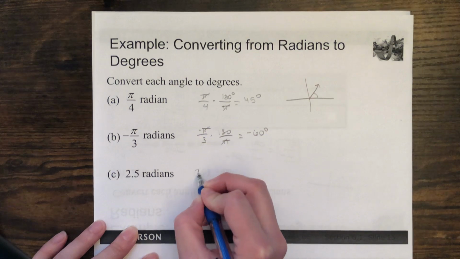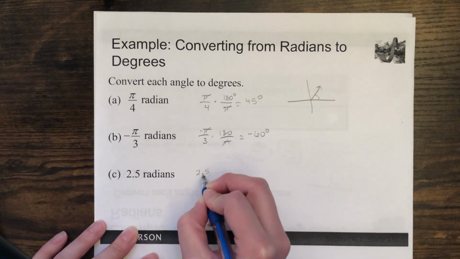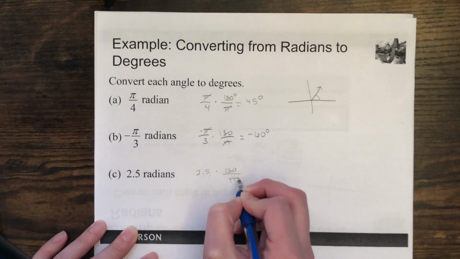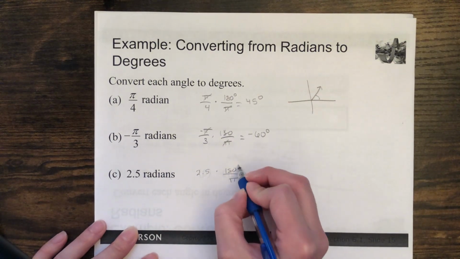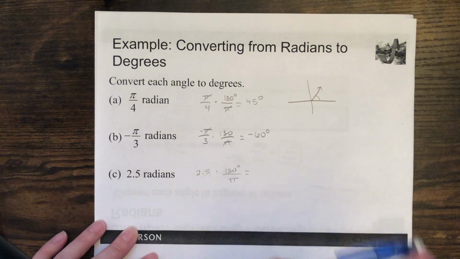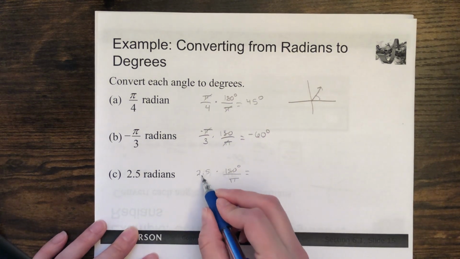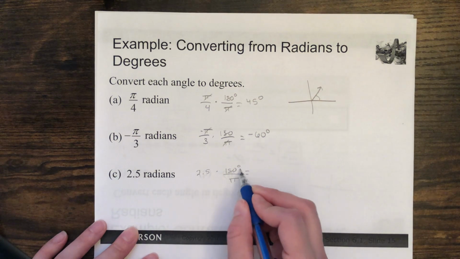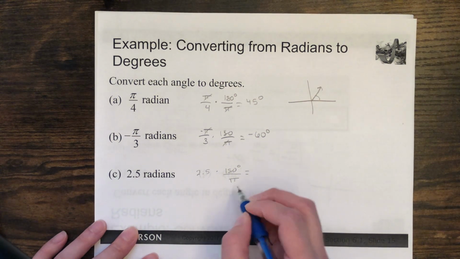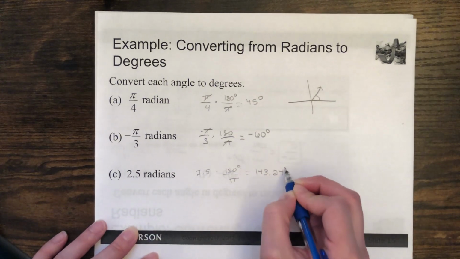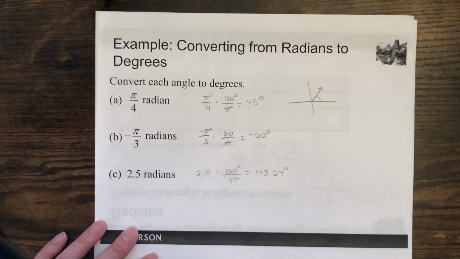So 2.5 radians, I'm going to treat the same way. 2.5 times, again, 180 over pi to cancel out those radians and leave me with degrees. It's not going to be as satisfying because I can't cancel the pi's out, but I could simply multiply 2.5 times 180 and divide by pi, and even though it's going to be something I need to round, I could still get a degree measure for that.